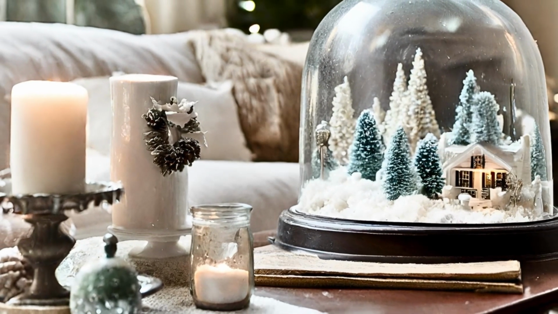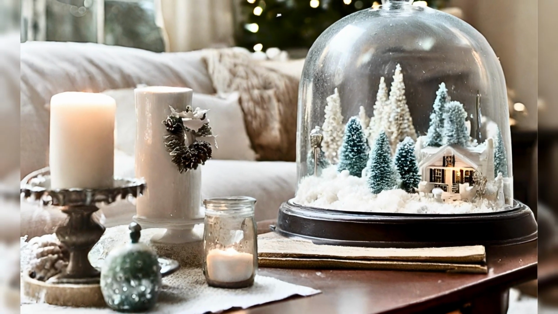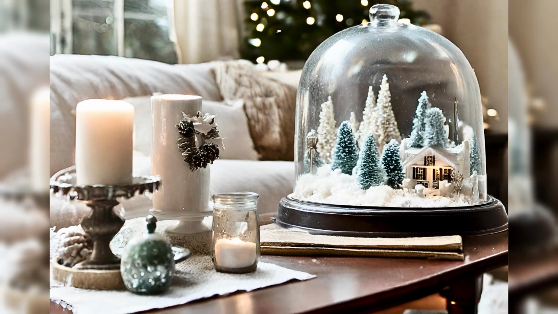Antique winter scene in a cloche. To give your coffee table decor a nostalgic feel, assemble an antique winter scene inside a cloche.